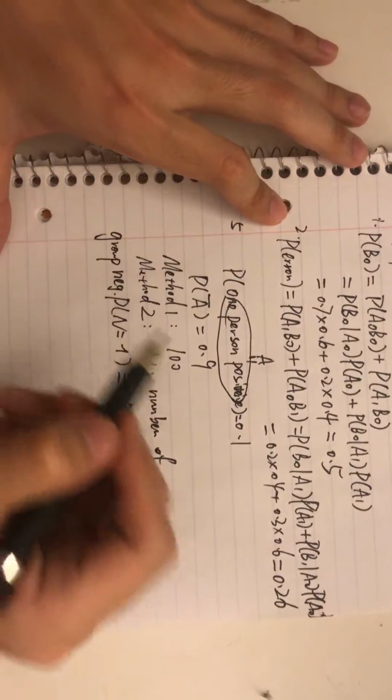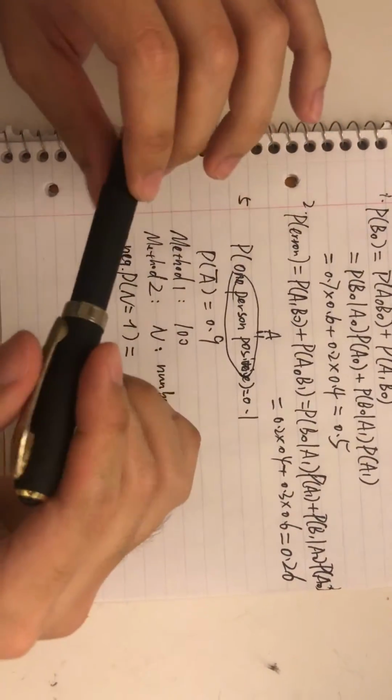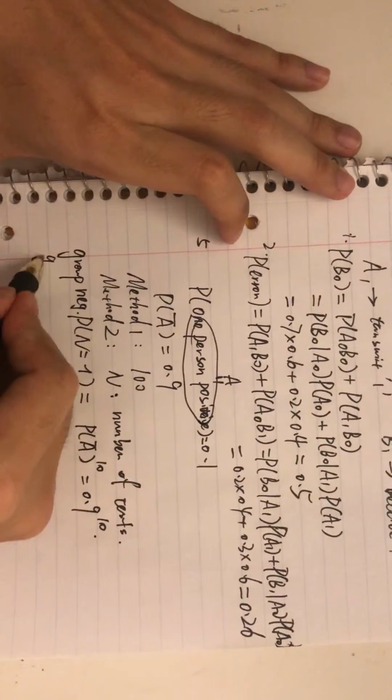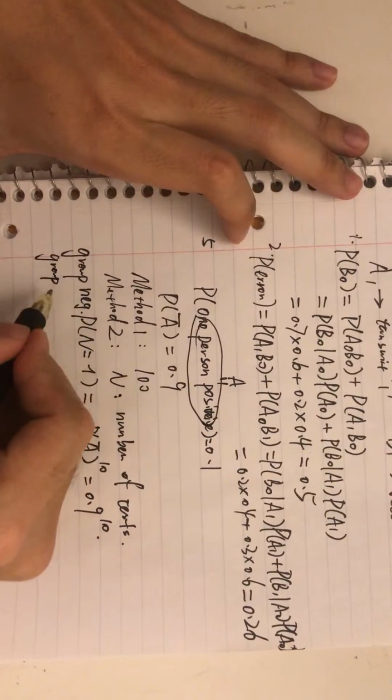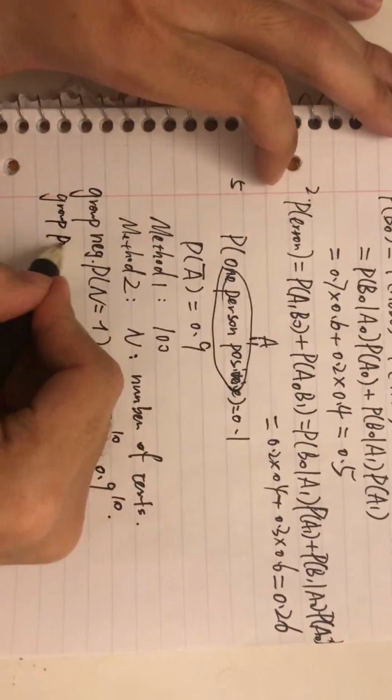There is a second outcome, where at least one person in the group is positive, so the group test is positive.